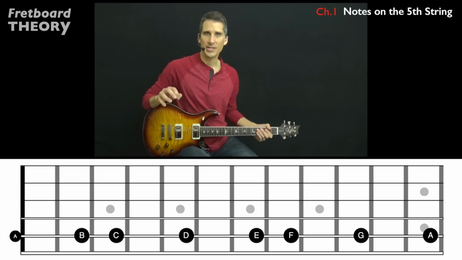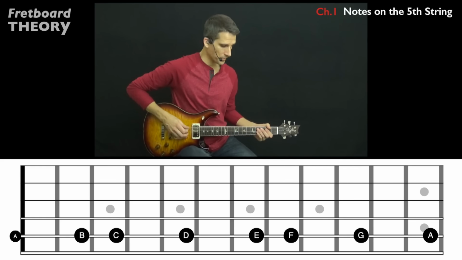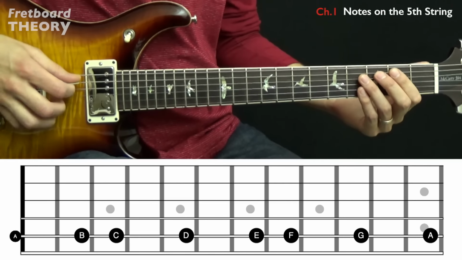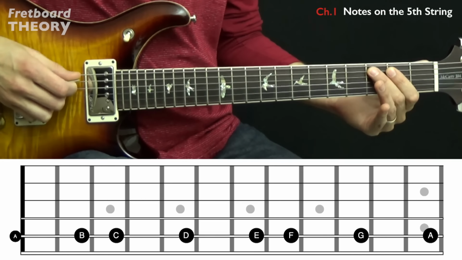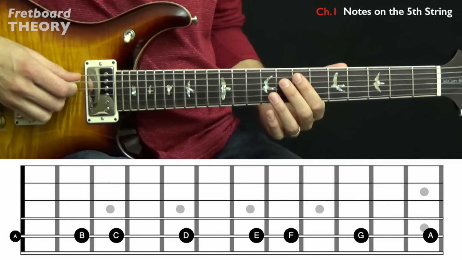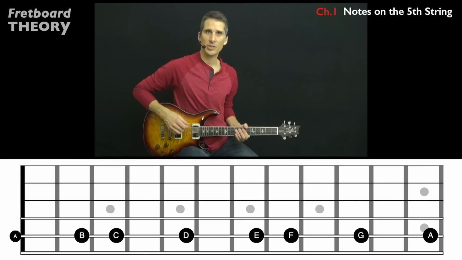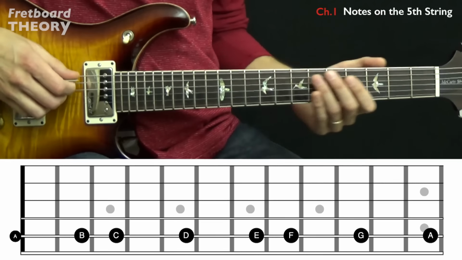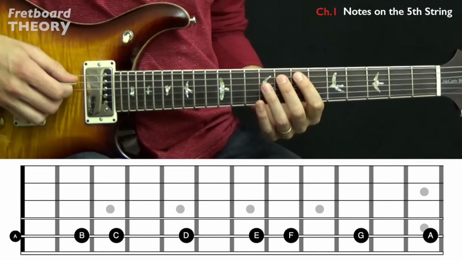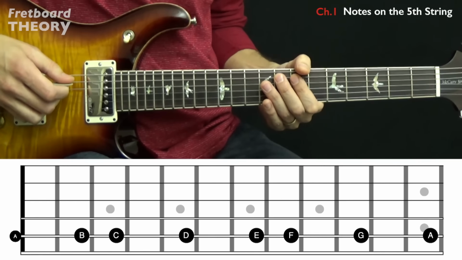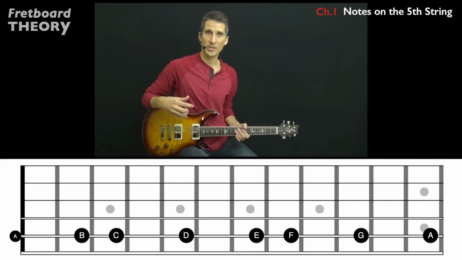The first thing I want to draw your attention to are the notes that are right next to each other. These notes are B and C at frets 2 and 3, and E and F at frets 7 and 8. You will more easily learn the notes on other strings when you remember that these notes are always 1 fret apart. B and C and E and F. Always. All the other notes have pitches in between them. In other words, they are 2 frets apart.